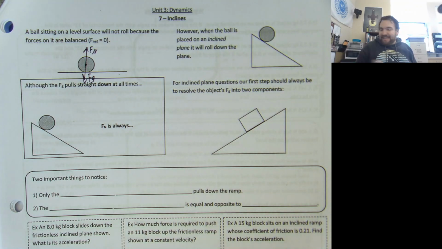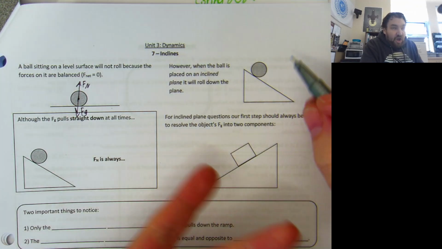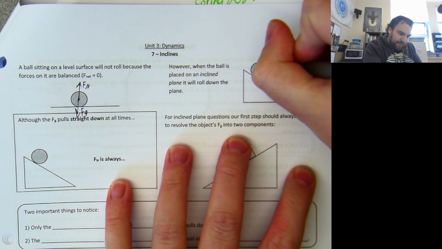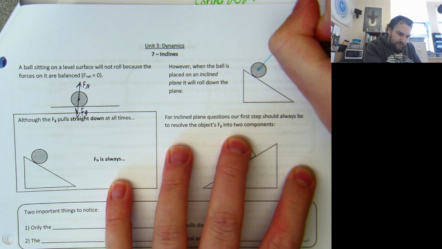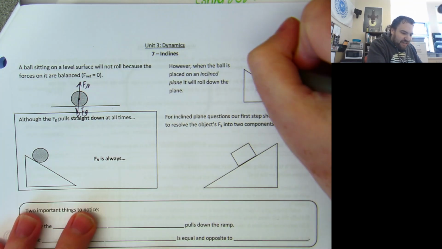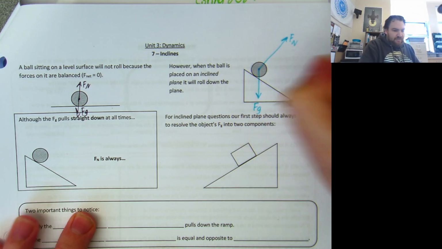But when we take that same thing and throw it on an incline, I'll draw what we were talking about here, the tennis ball on the inclined desk. The normal force is going to be perpendicular to the surface. There's our Fn. Fg is always going to be straight down. That never changes.